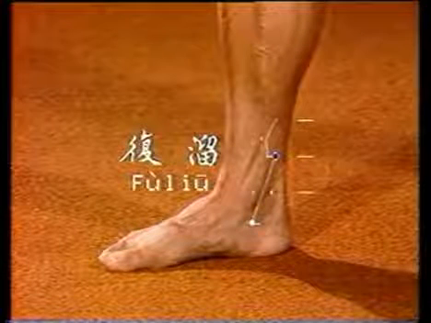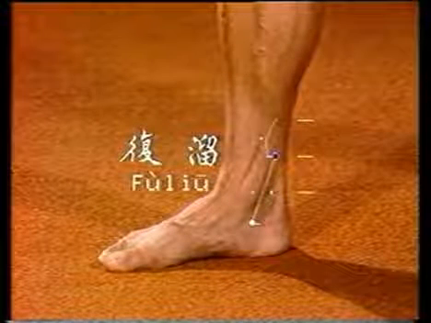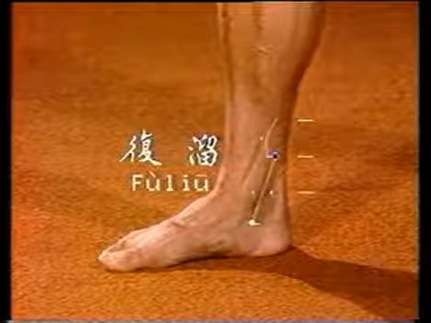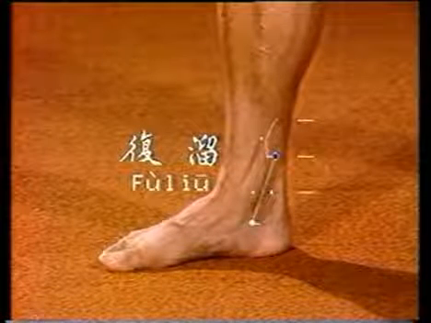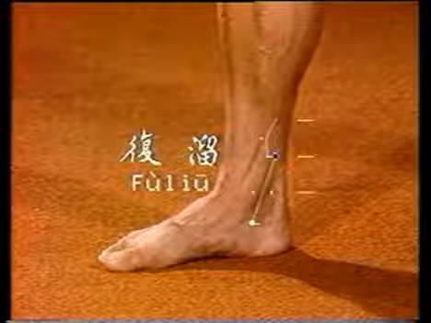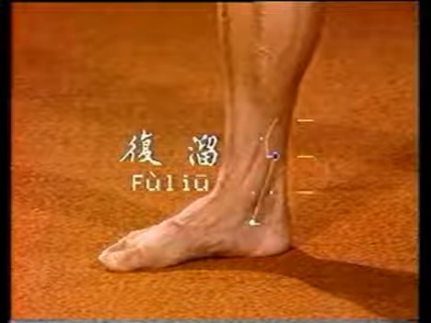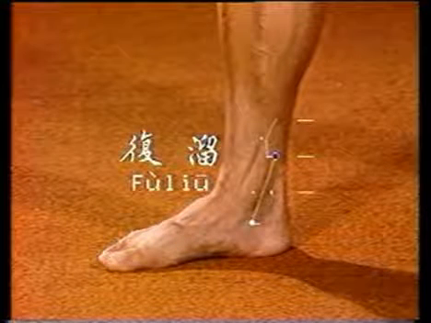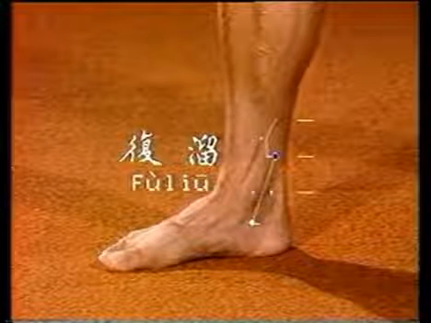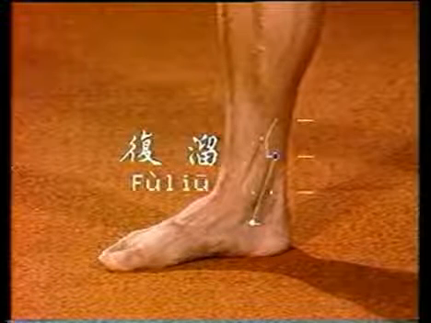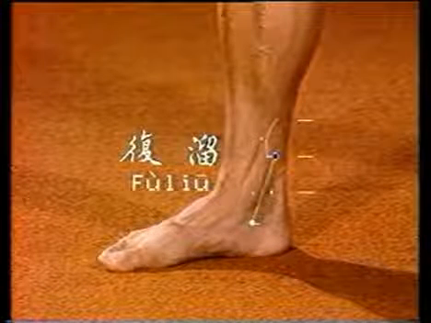Fuliu, Kidney 7. On the medial side of the leg, 2 Cun directly above Taixi, Kidney 3, anterior to the tendon calcaneus. It's the Jing river point of the kidney meridian. Indications: edema, abdominal distension, diarrhea, night sweating, spontaneous sweating, infantile paralysis. Puncture 0.3 to 0.5 Cun, apply 3 to 5 moxa cones, or 10 to 20 minutes moxibustion.